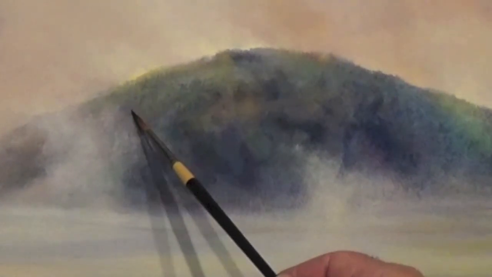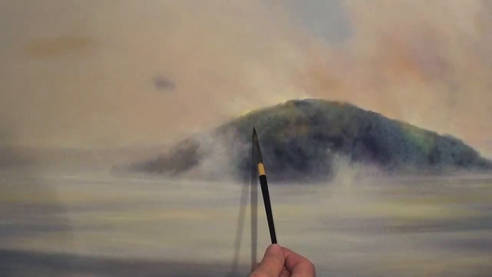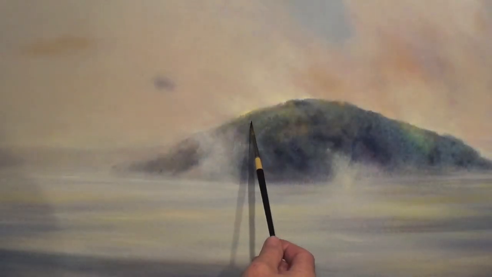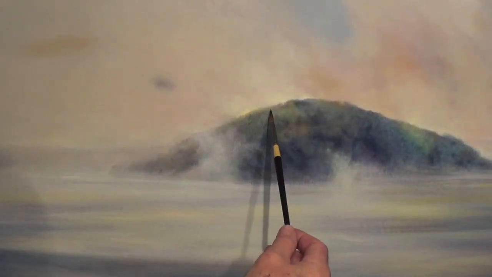So, very subtle nuances of color are creating a pattern. I can see a lovely pattern emerging here. Notice how little paint I have on my brush.